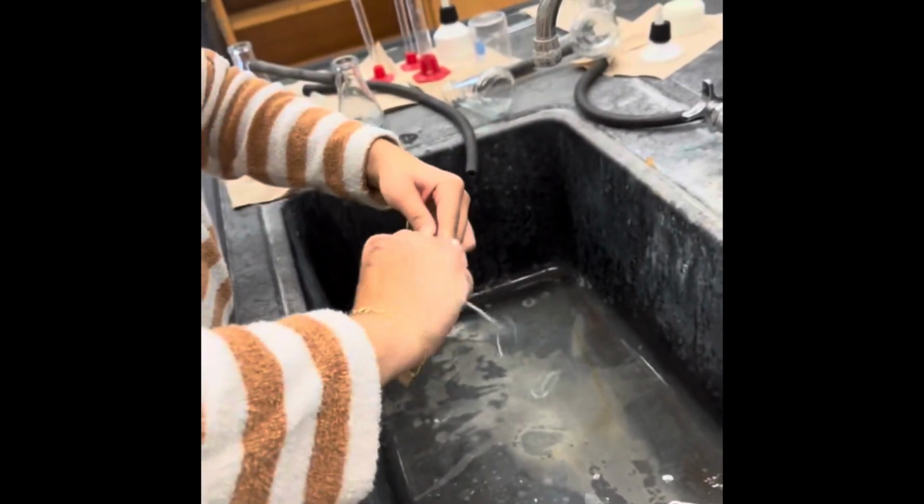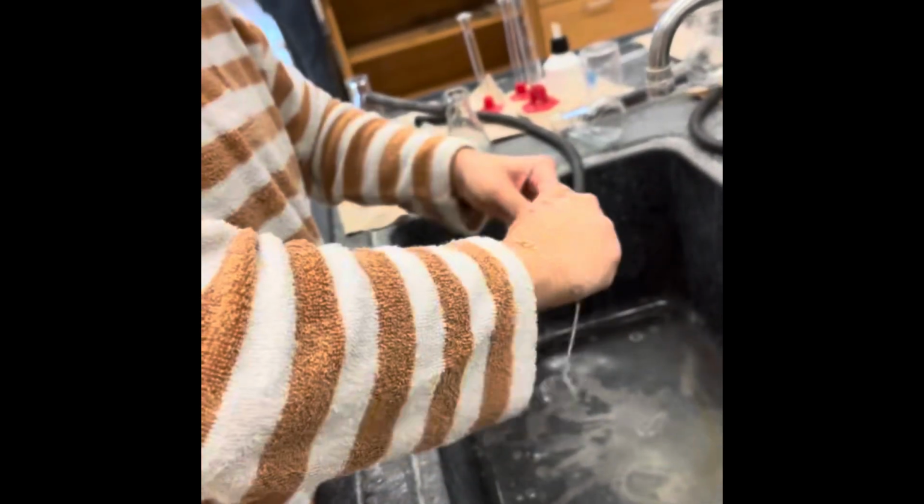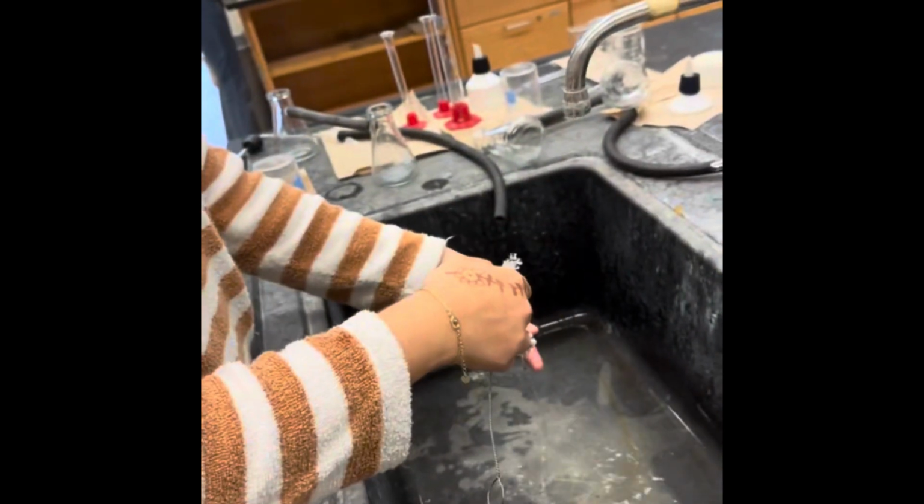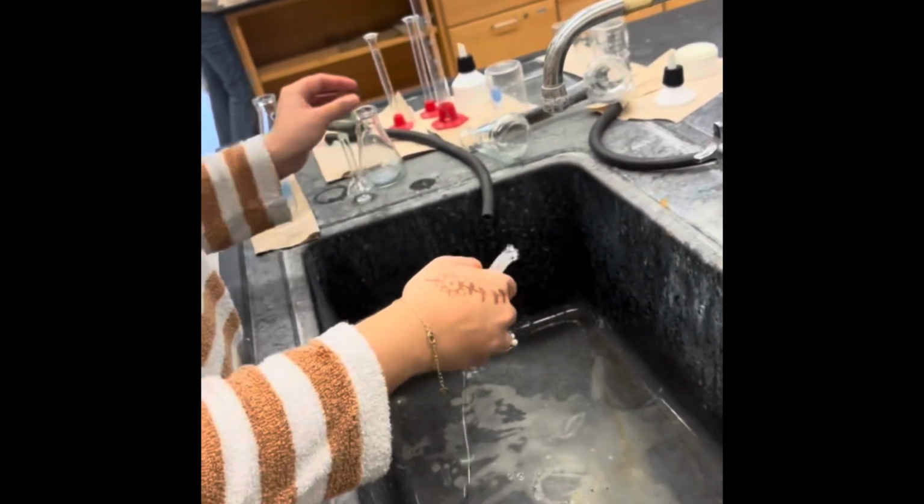Kind of, can we cut that part? Just say that you just rinse it out really well.